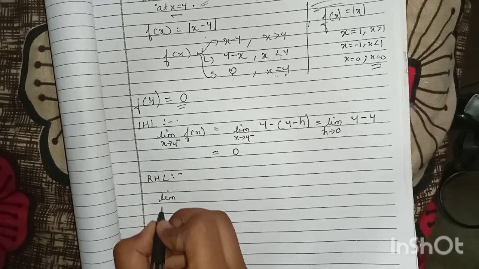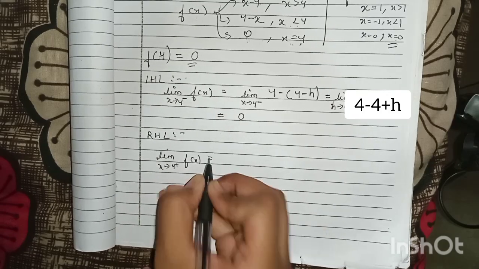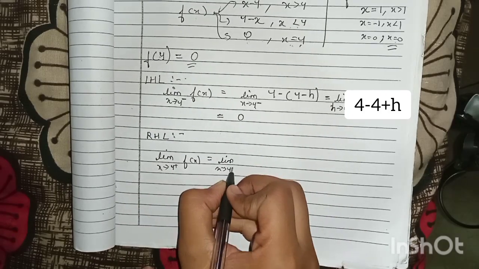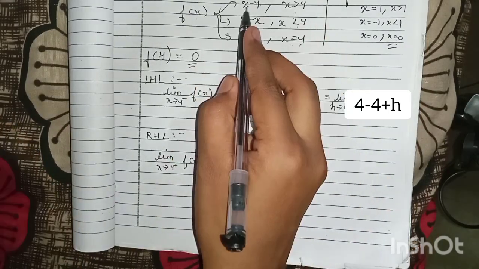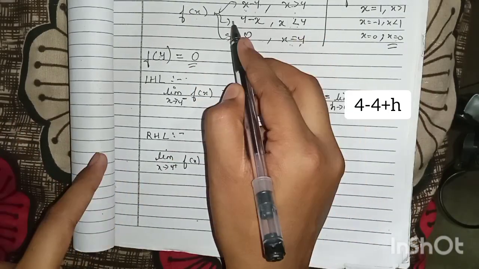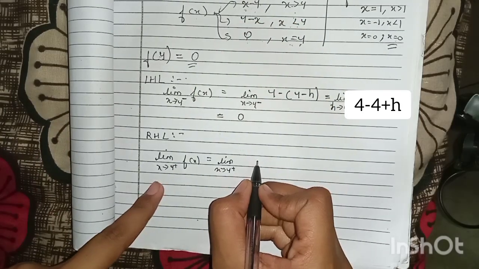Here, the limit as x tends to 4 plus of f of x will be equal to the limit as x tends to 4 plus. See here, x is greater than 4, a little bit greater than 4. So what is the function we have to use? x minus 4. If it is less than 4, we have to use this one. If it is greater than 4, we have to use this. So it is x.